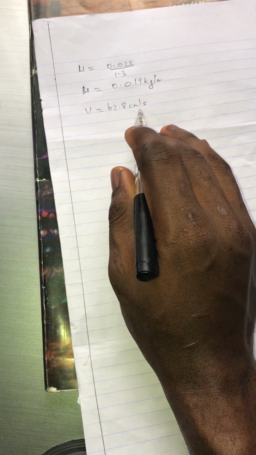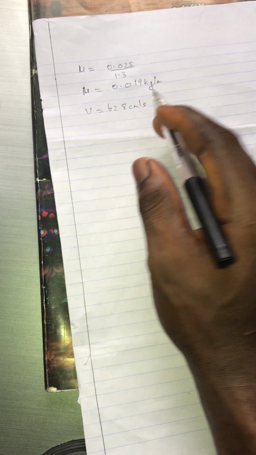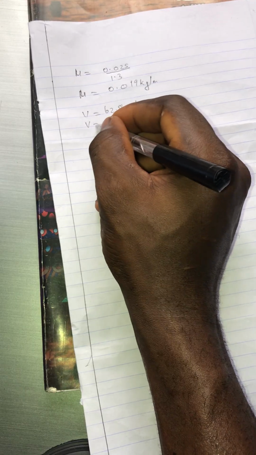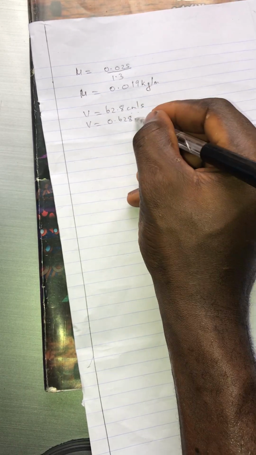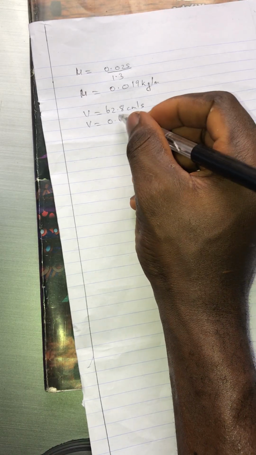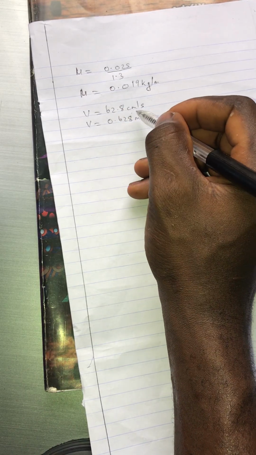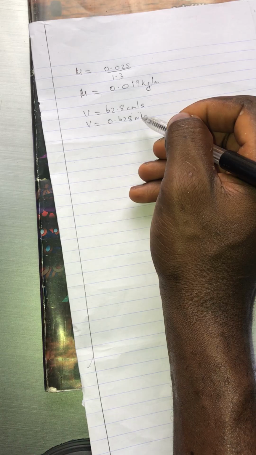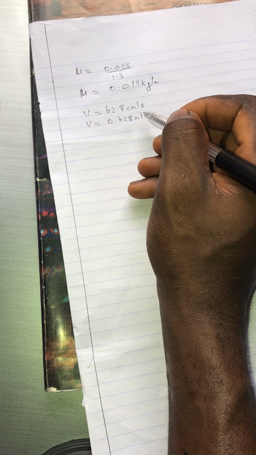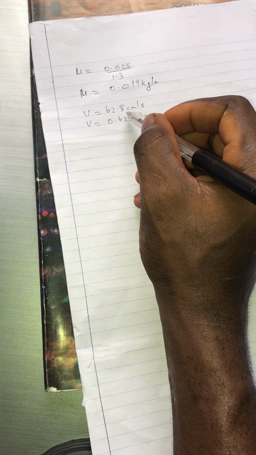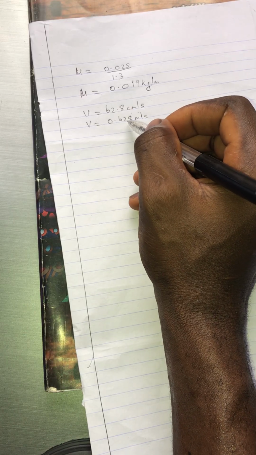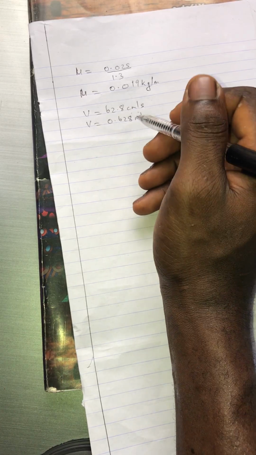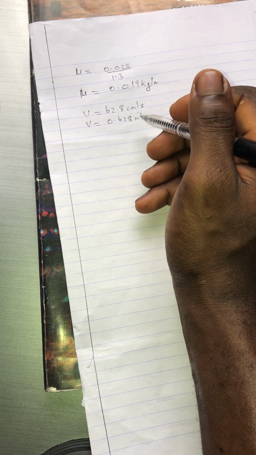If you want to convert centimeter to meter, you simply divide it by 100. So your V is equal to 0.628 meter per second. Exactly, meter per second.